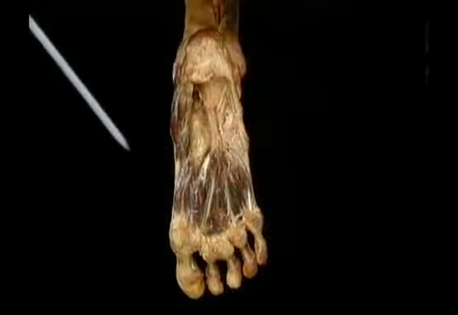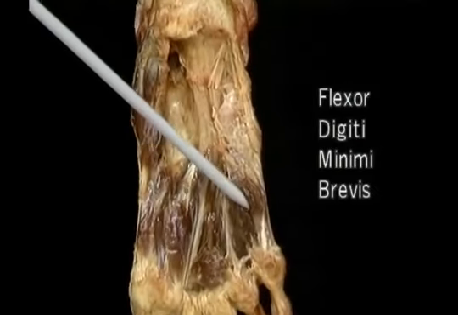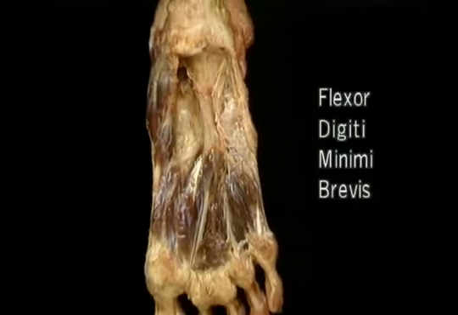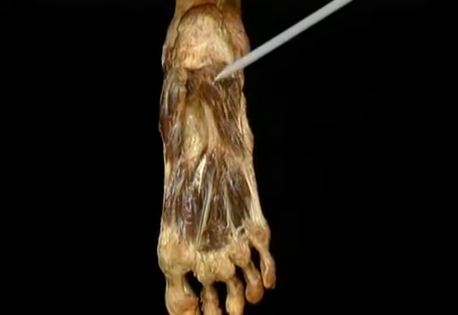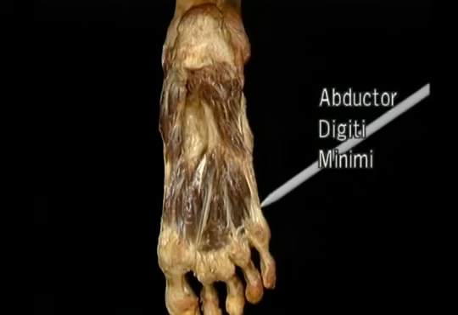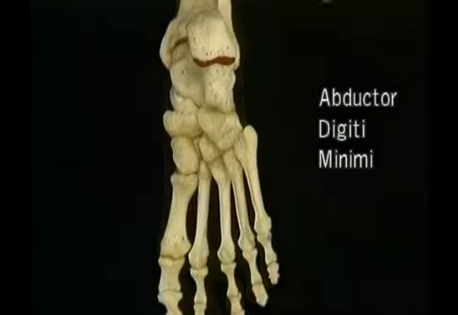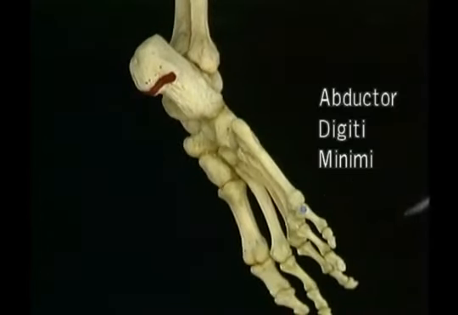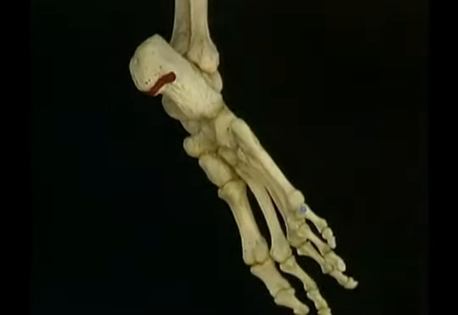Lastly, there are 2 short muscles for the 5th toe, a short flexor and an abductor. Here's the flexor, flexor digiti minimi brevis. It's an outlying interosseous muscle that's been given a long name. Here's the abductor, abductor digiti minimi. It arises all the way back here on the calcaneus. It's inserted here on the proximal phalanx of the 5th toe.